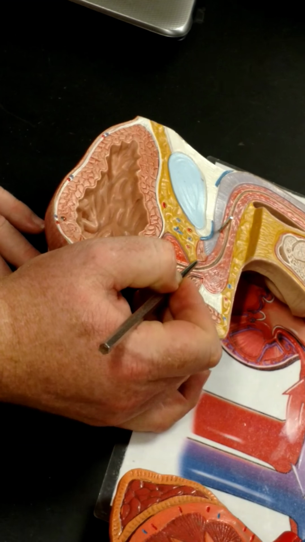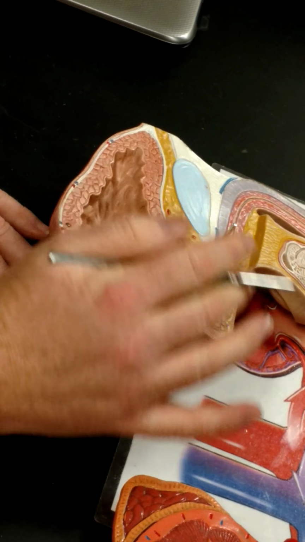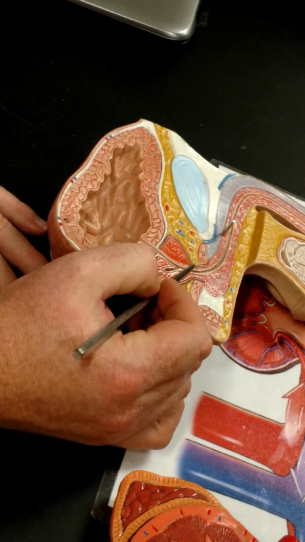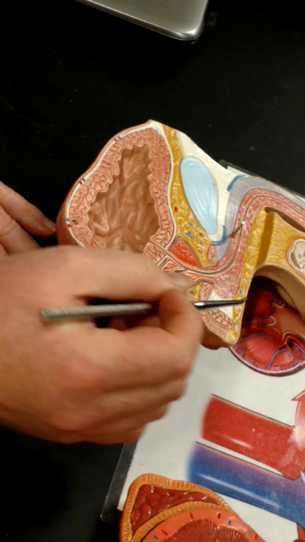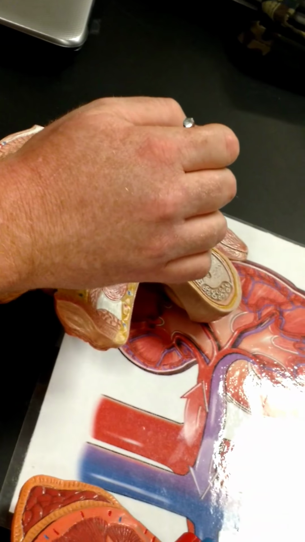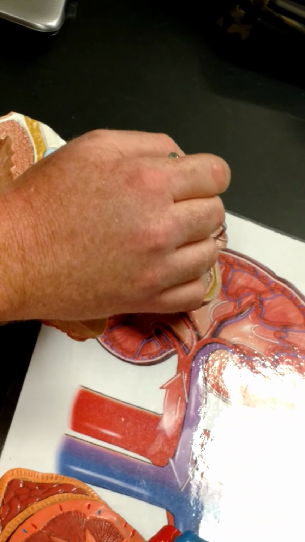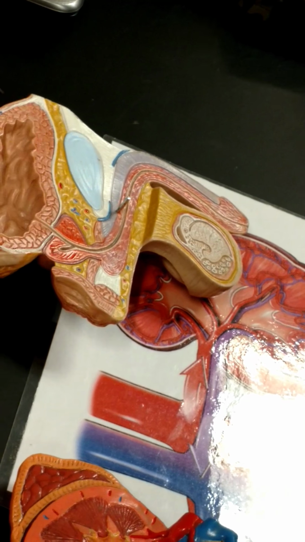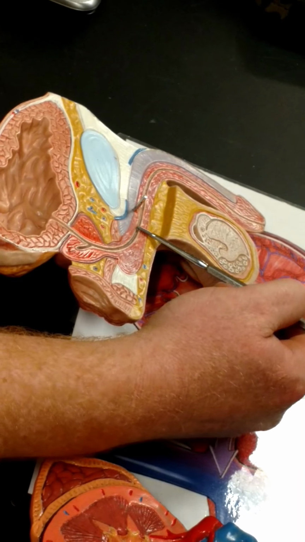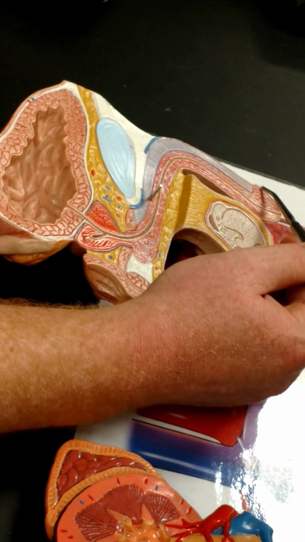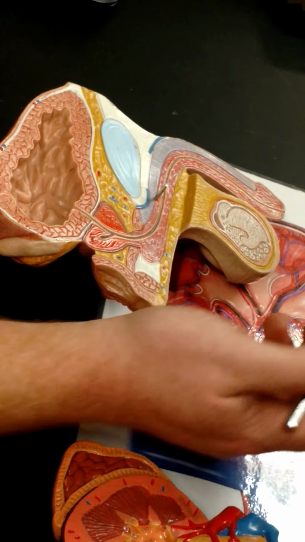Right in this region right here, it's not drawn very well in this model, but this region is where you'll find the bulbourethral gland. And we'll go out into the urethra, so we head to exit the penis at the glans penis. You can see the different erectile tissues. Here on the lower side surrounding the urethra is that corpus spongiosum. It also encompasses the glans penis.